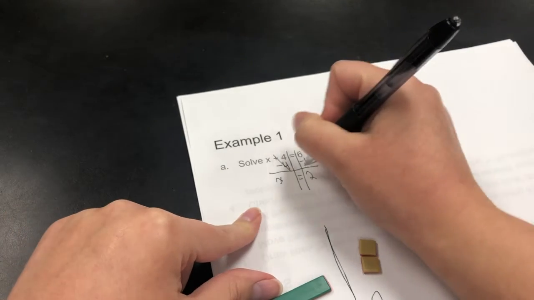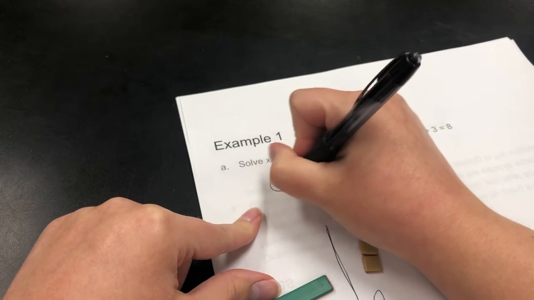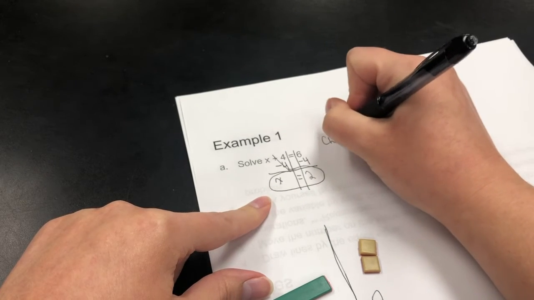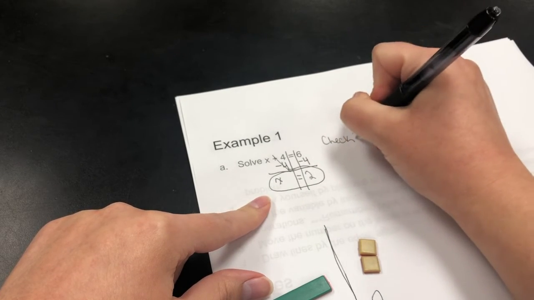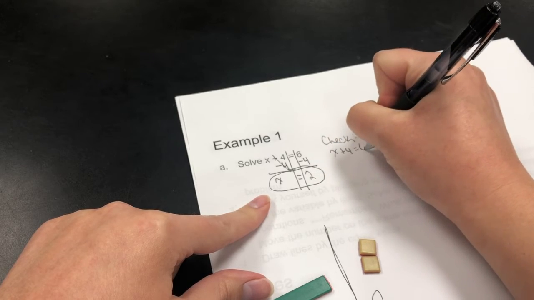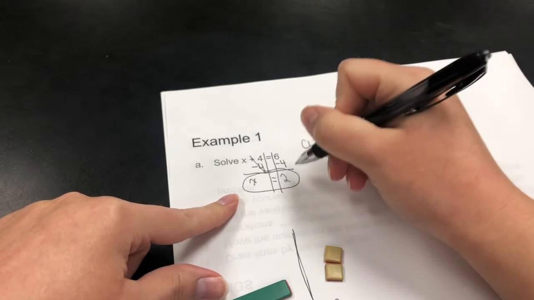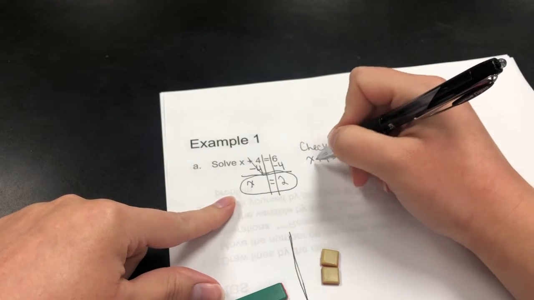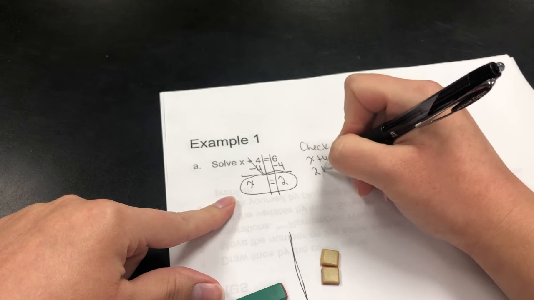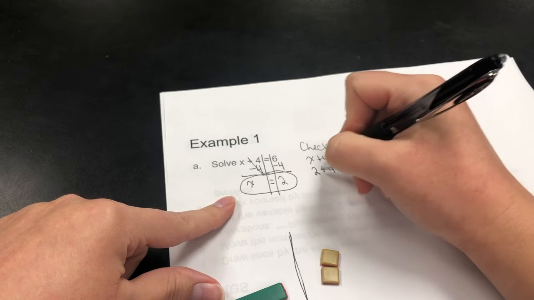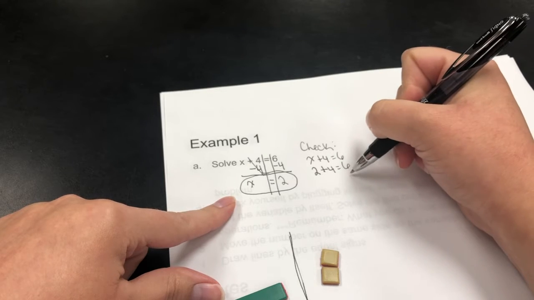So now let's check ourselves. I always tell my students, circle your answer so that it's easy to find. But we can check ourselves. So I'm going to rewrite the original problem. I'm saying, hey, I think x is 2. Let's check and see if it's 2. So instead of x, I'm going to write 2 plus 4, and then equals 6. You're not solving it, you're bringing it straight down.